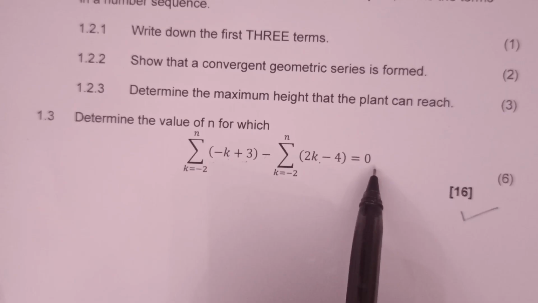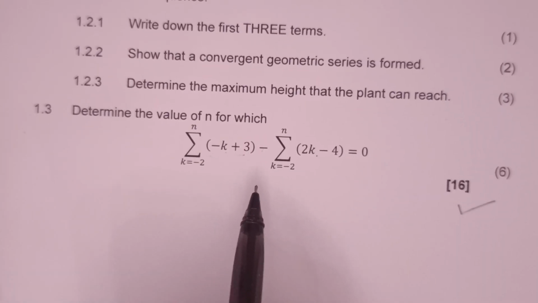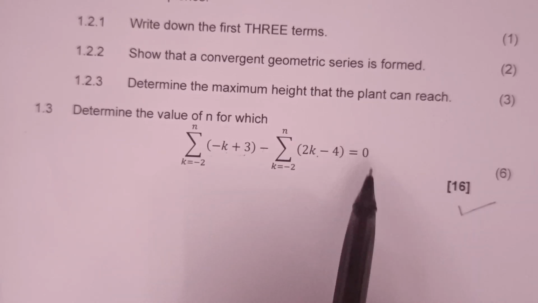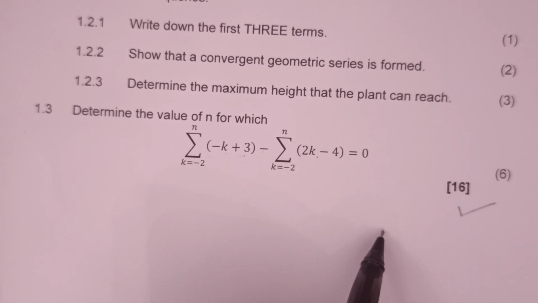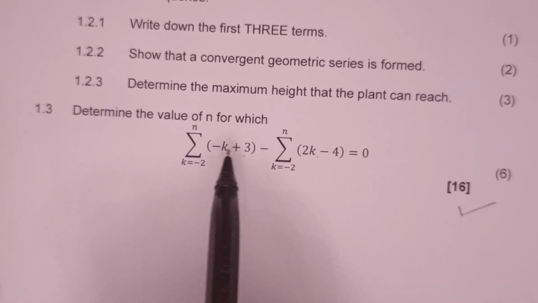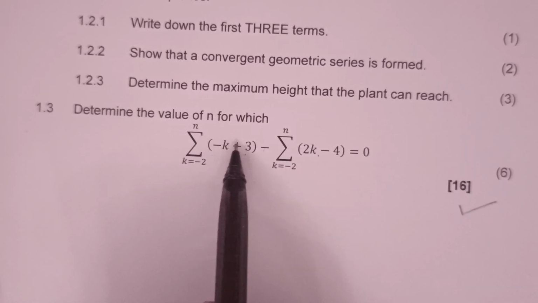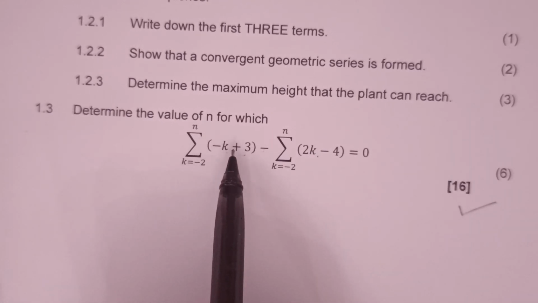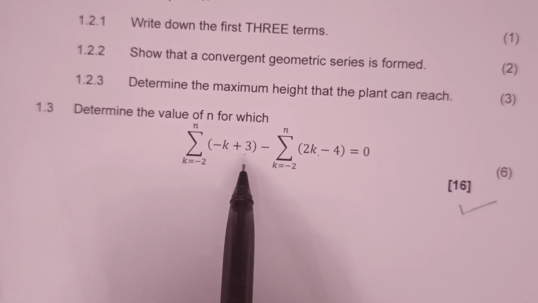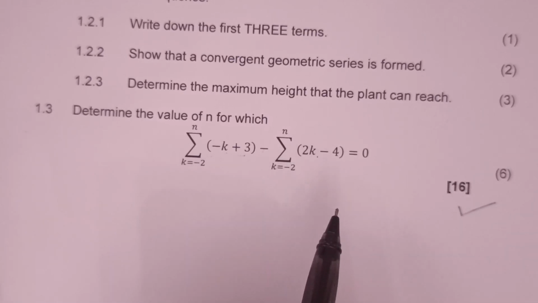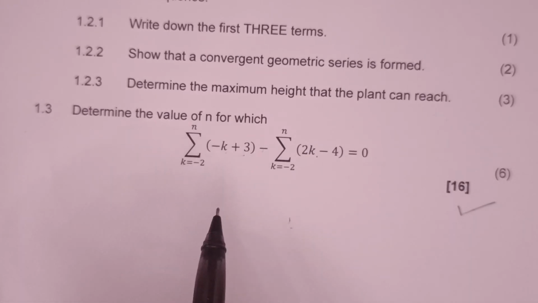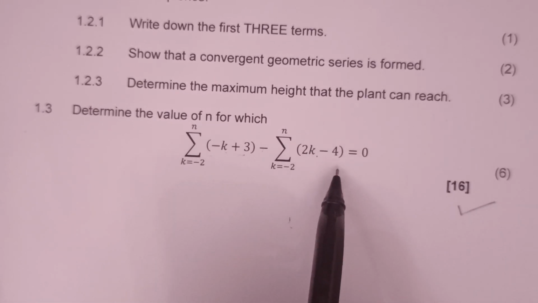So we want to determine the value of n for which, when subtracting these series, they equal 0. In this type of situation, I would say find the first 3 terms of this series and the first 3 terms of that series. Remember, this series can be written in terms of Sn, depending on whether it is arithmetic or geometric. This is actually Sn, the sum to n terms. Also, this one is the sum to n terms.